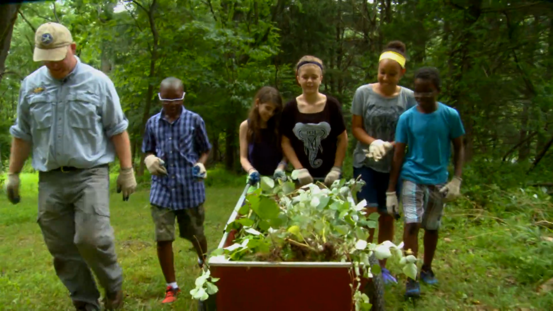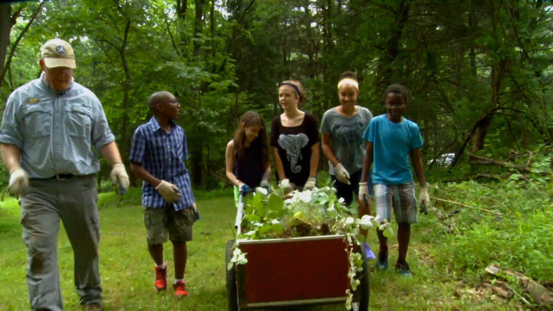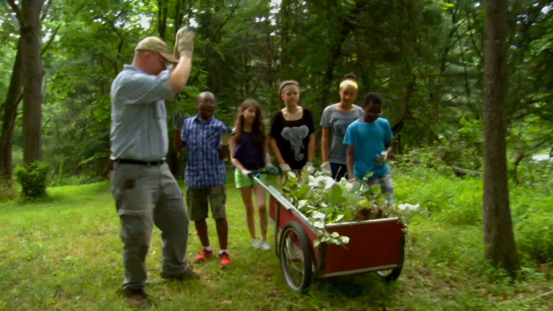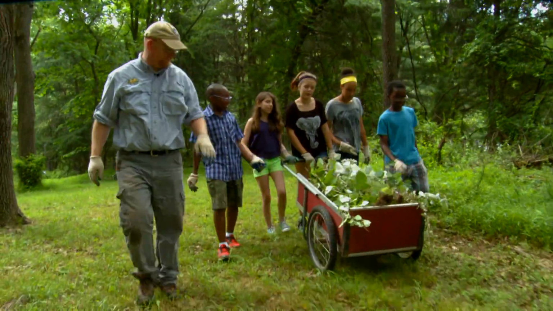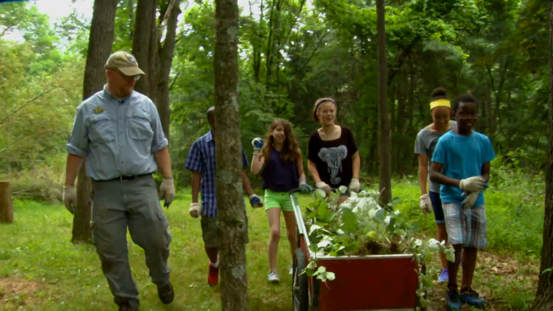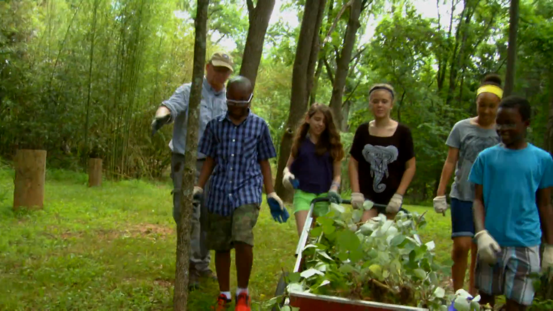We did it! In a very short time, that is a lot of weeds. How did we do? Teamwork. Nice job, what we did.